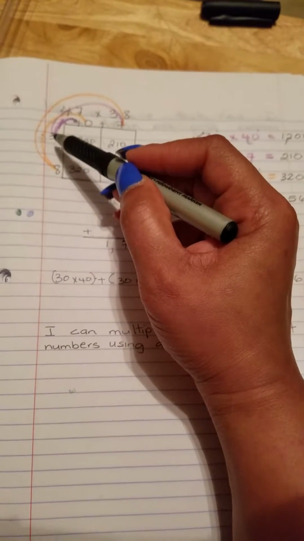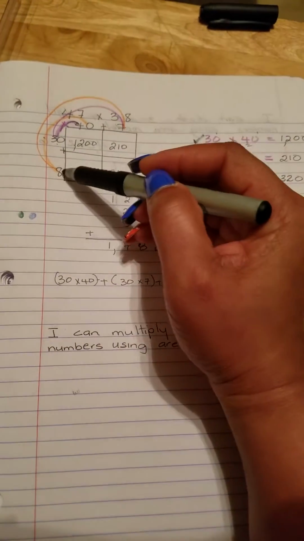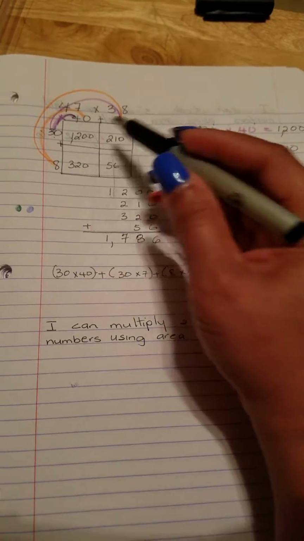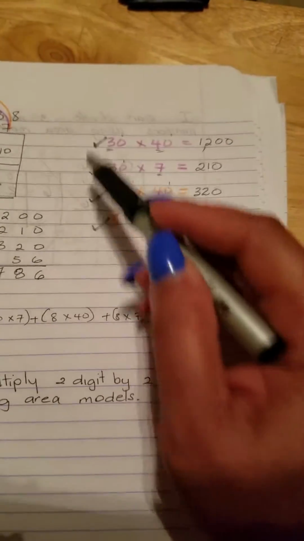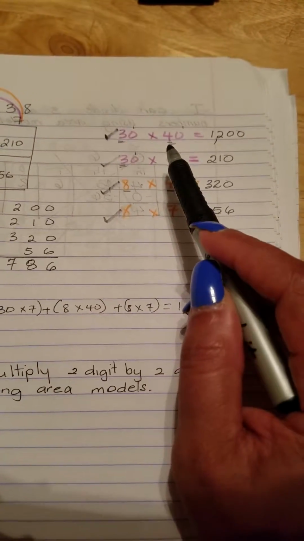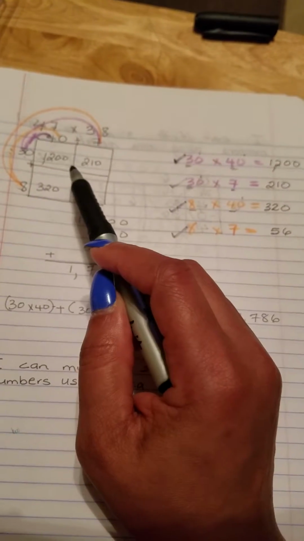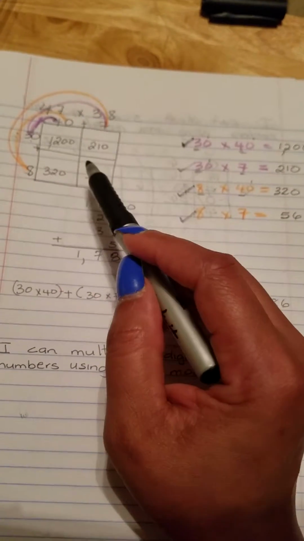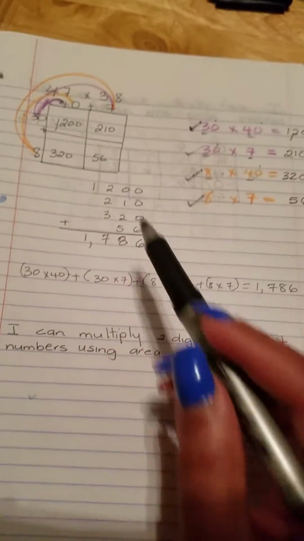Then we're going to be multiplying 30 times 7. Then 8 times 40. And then 8 times 7. These are the expressions that we use to get our partial products. When we're multiplying area, all boxes have to be filled in with a number, and that will help you to understand that if we have a 2 by 2, we're going to end up filling 4 boxes.